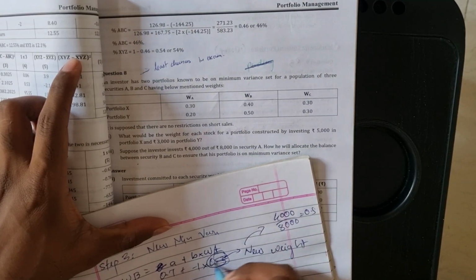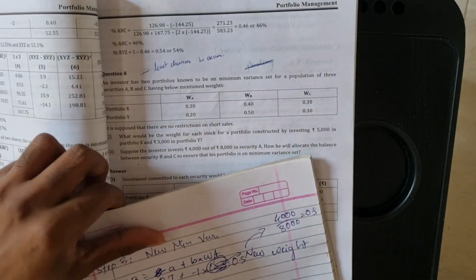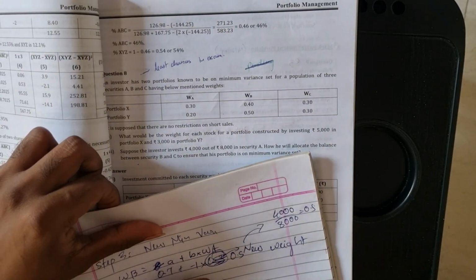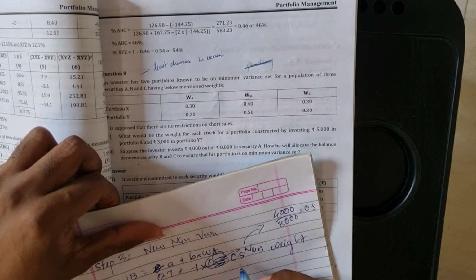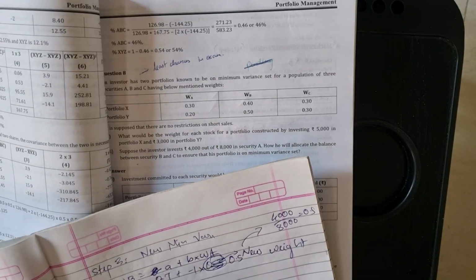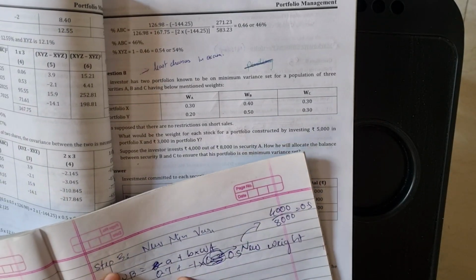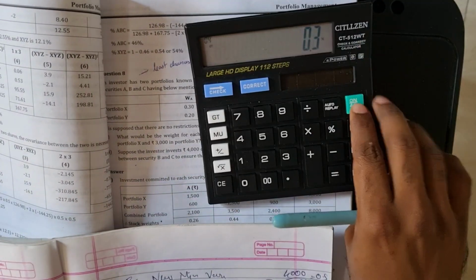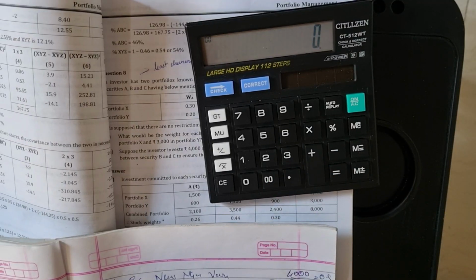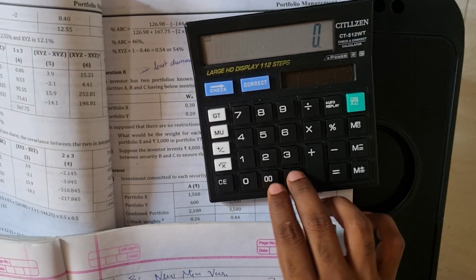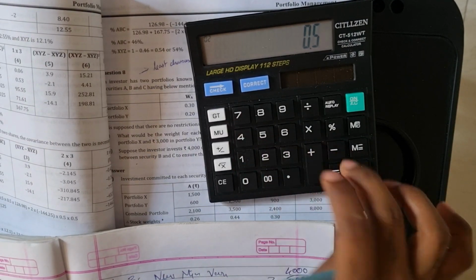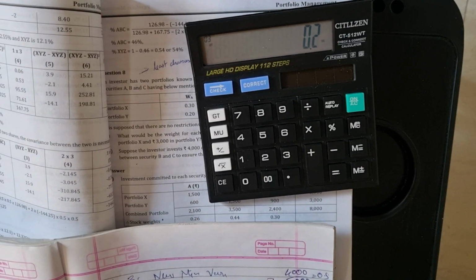So here my new weight will be 0.5. They have already given it in the question. So what is weight of B? Weight of B is 0.7 minus 0.5, so my weight of B is equal to 0.2.